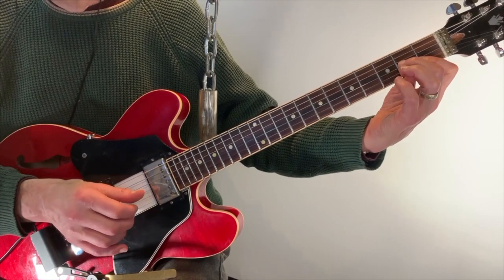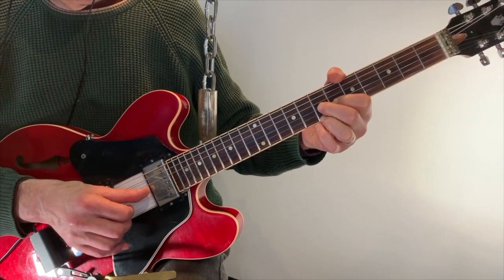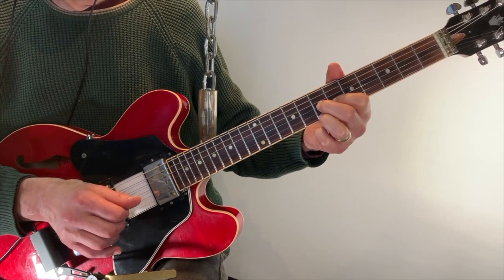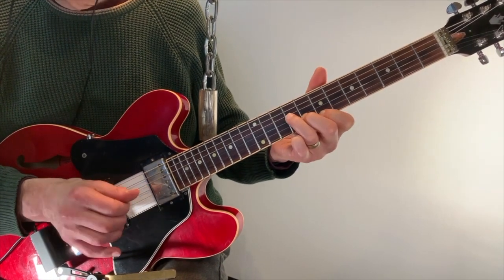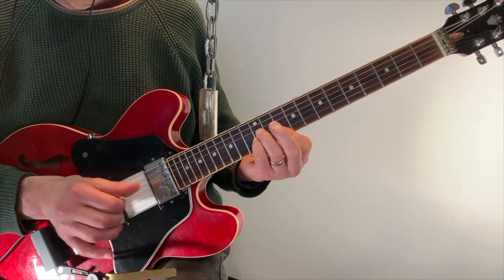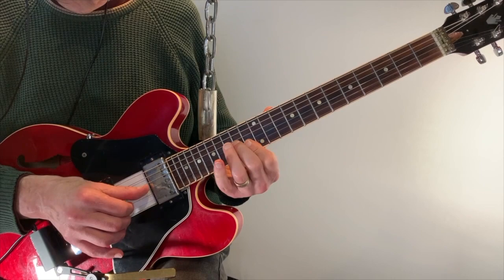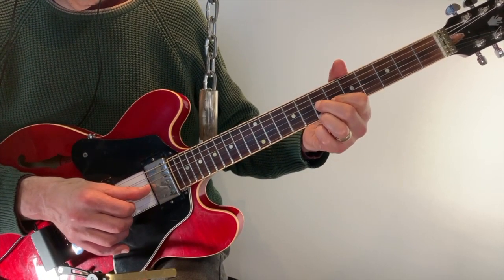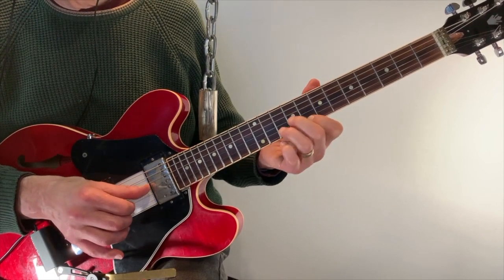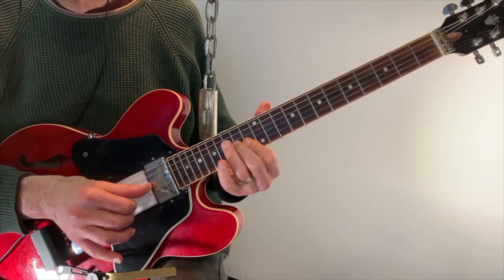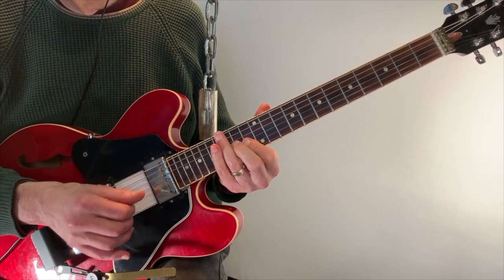By numbered name, these chords are 7 diminished in C major, 3 minor, 6 minor, 2 minor, 5 major, 1 major, and 4 major. By lettered name, they're B diminished, E minor, A minor, D minor, G major, C major, and F major.